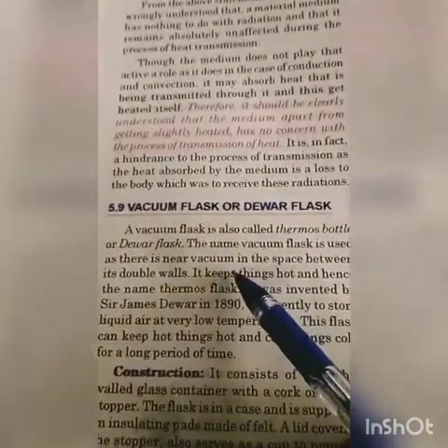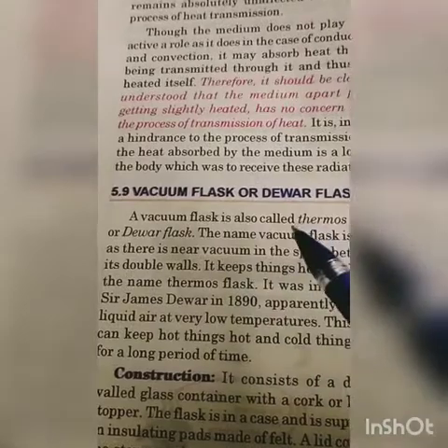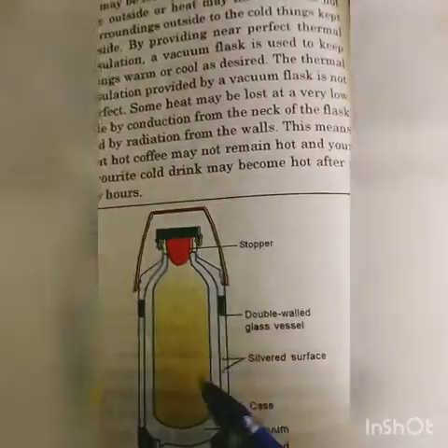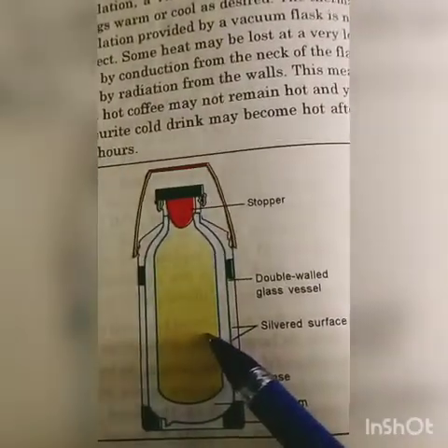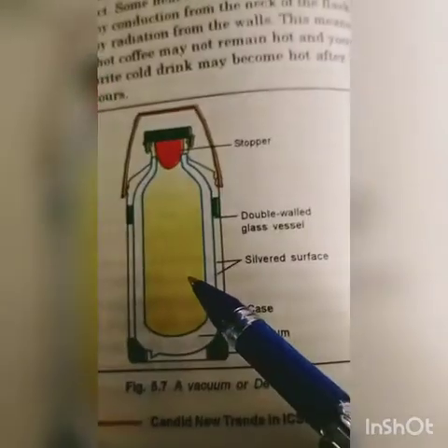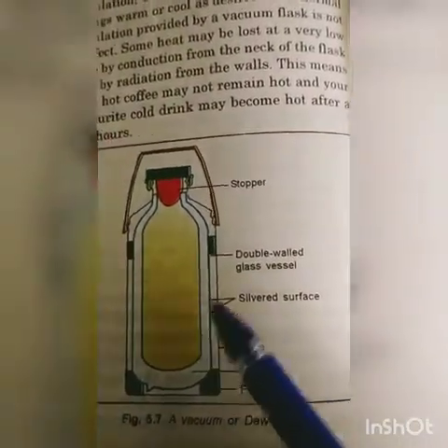Now we have the vacuum flask or thermos flask that you use for hot water or cold, also for tea and coffee. These thermos flasks are used in our homes.